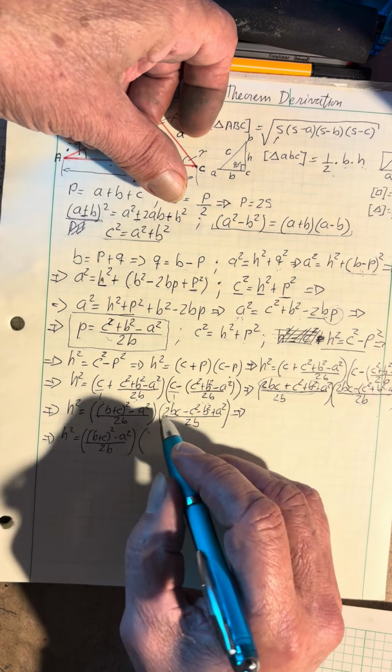I know it's a little bit squishy here, and this will eliminate the parentheses, and we get a minus b plus c.